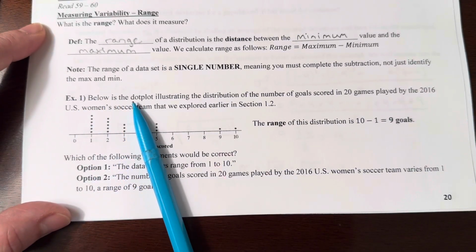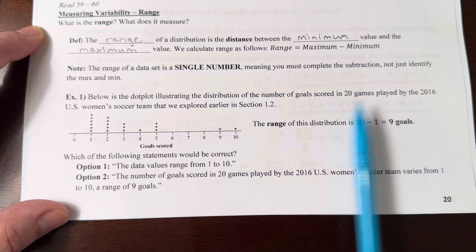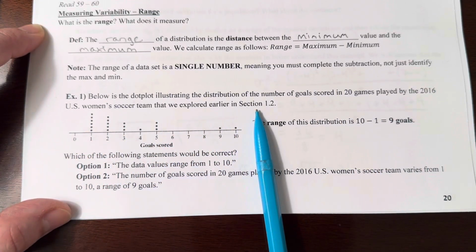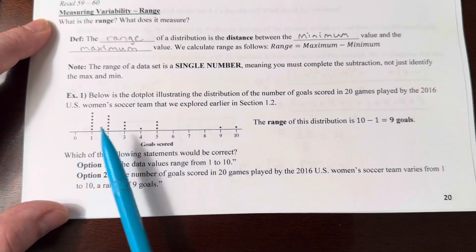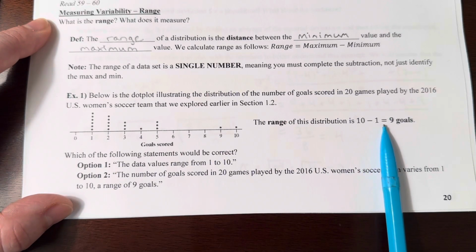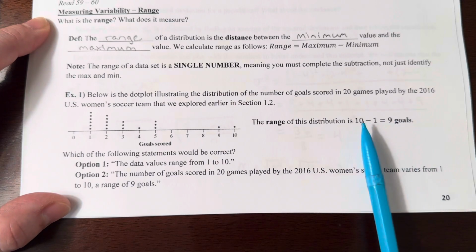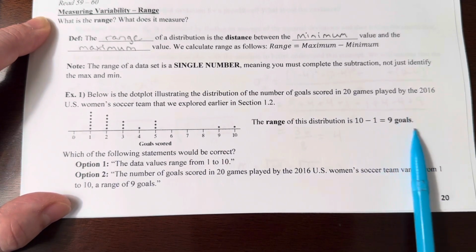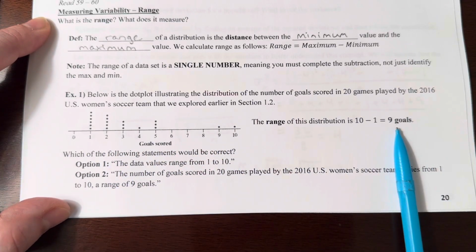Below is the dot plot illustrating the distribution of the number of goals scored in 20 games played by the 2016 U.S. women's soccer team that we explored in section 1.2 and that we were also looking at a little bit in the last video. The range of this distribution is 10 minus 1, which equals 9 goals. So the range is 9 goals. This shows your work for calculating that range. But the range of goals scored is 9 goals.